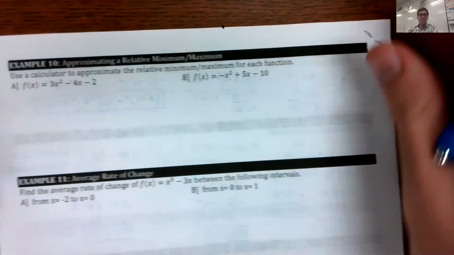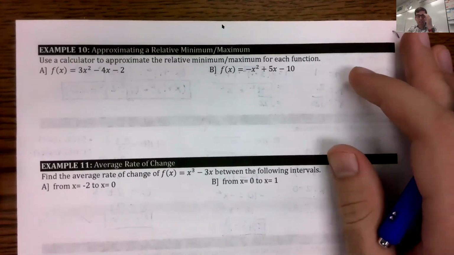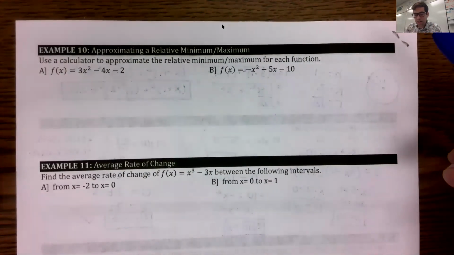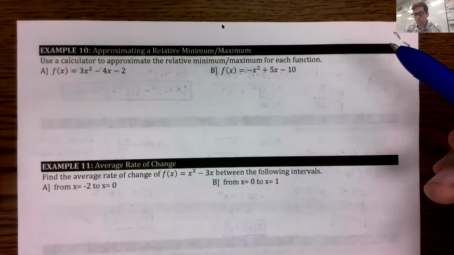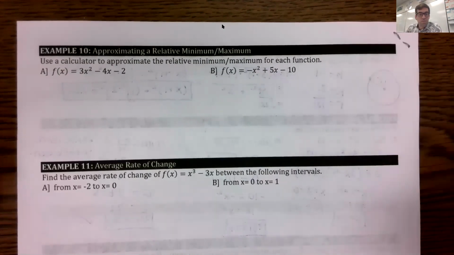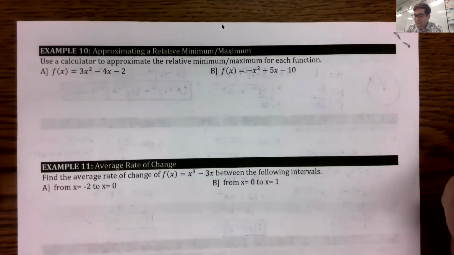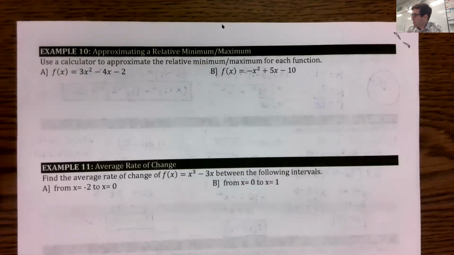This goes to 12, so we're almost there. All right, example 10, approximating a relative min or max. Use the calculator to approximate the relative minimum or maximum. Great news, we just did that. So we already know the buttons to press for this. So let's take a look.